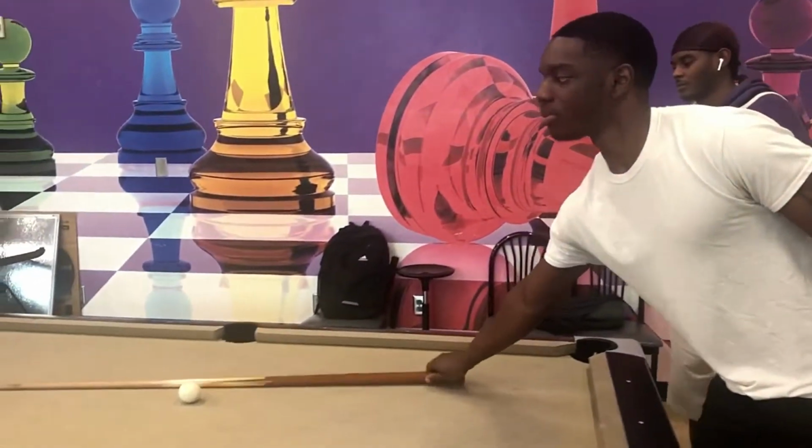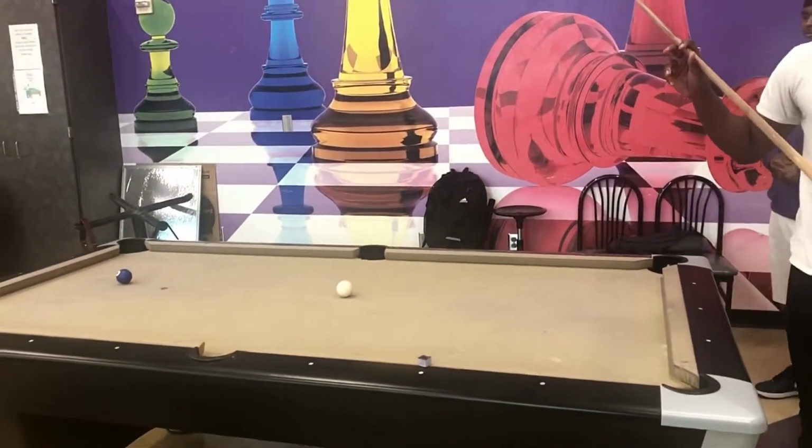And we're doing our video on elastic collision, when both the momentum and kinetic energy are conserved. So in this example, I'm doing it with some billiard balls and a pool cue stick.